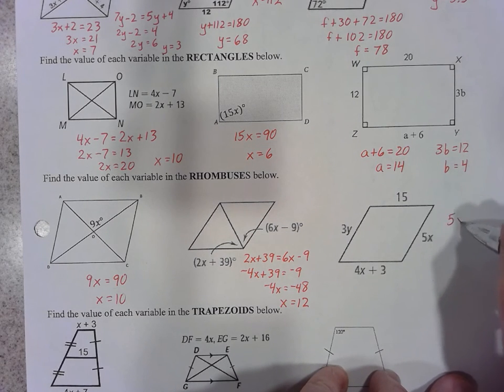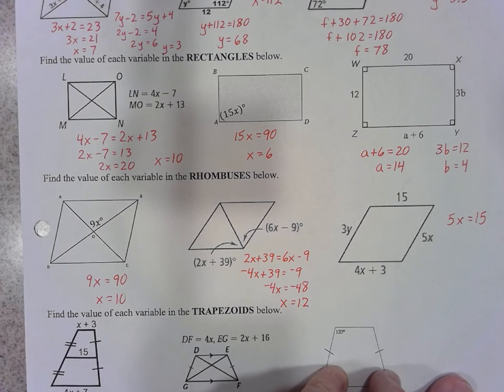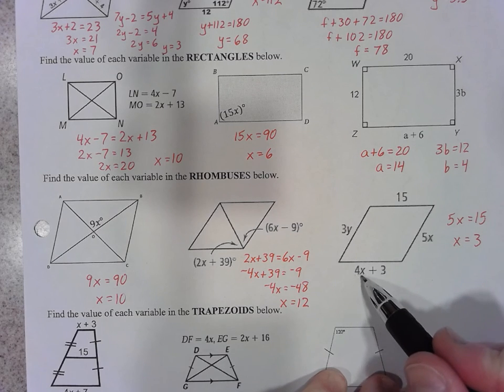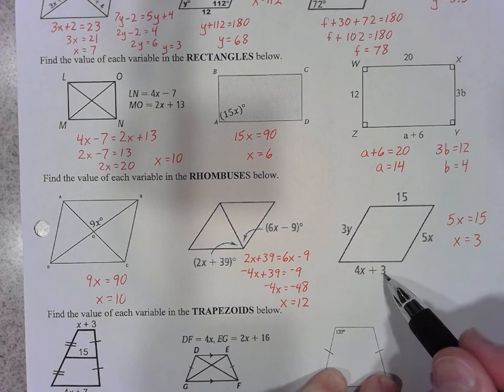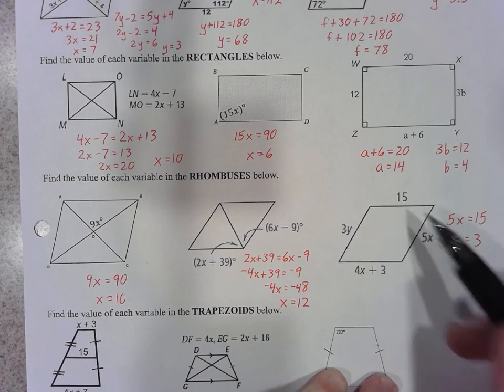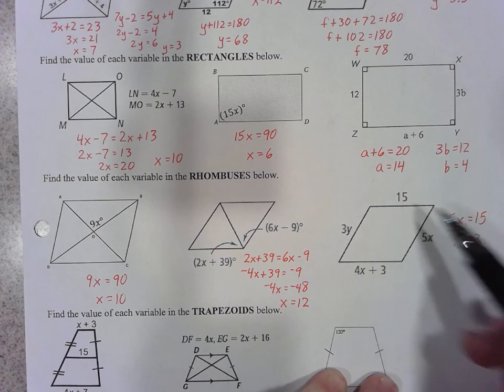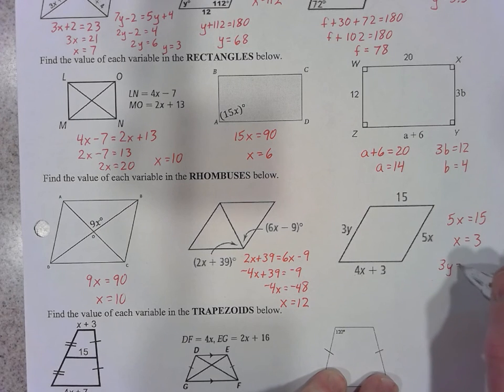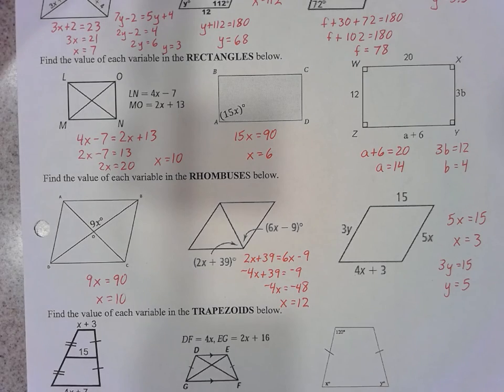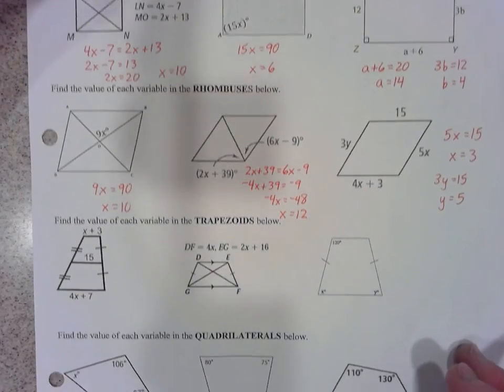So if I take the 5x equal to 15, divide by 5, x equals 3. So just to check, 4 times 3 is 12, 12 plus 3 is 15, just like the other 2 sides. So 3y, that also has to equal 15. 3y equals 15, divide by 3, y equals 5. Right, now we move on to the trapezoids.